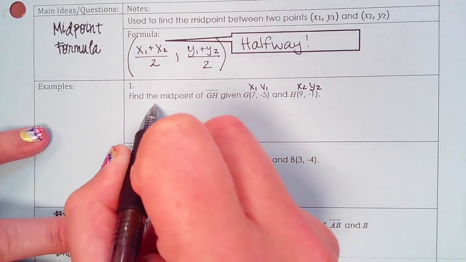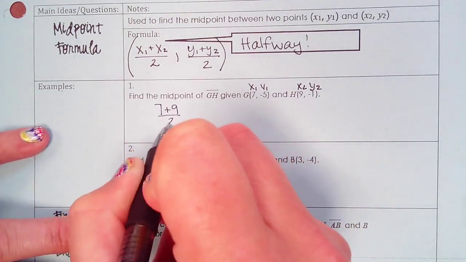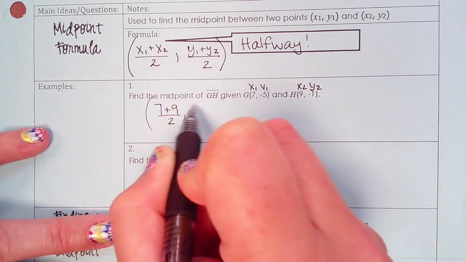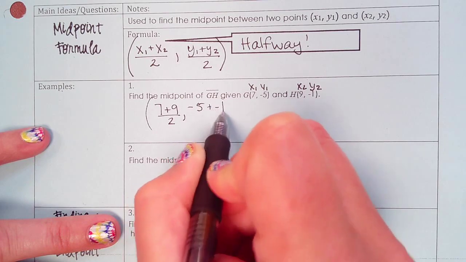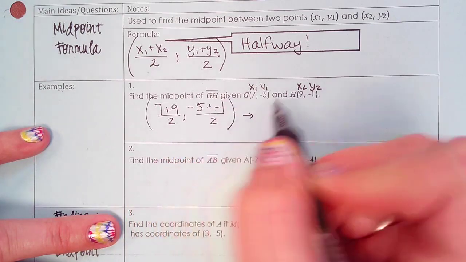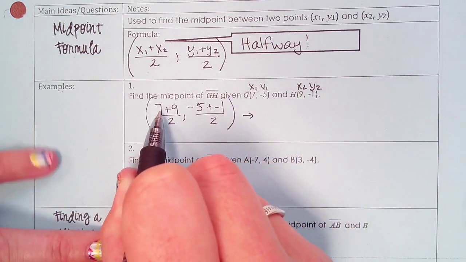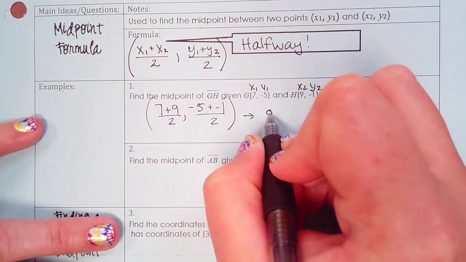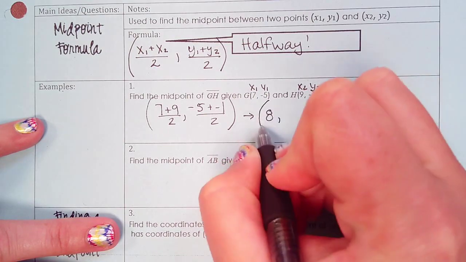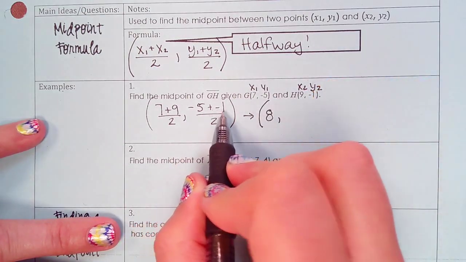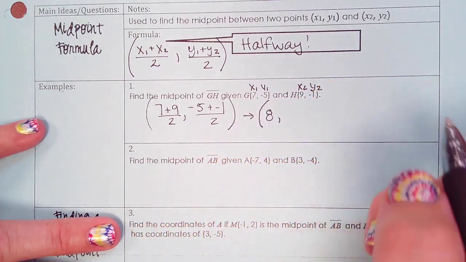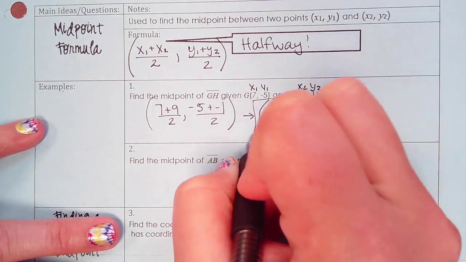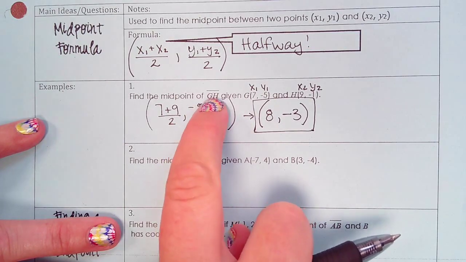So I have 7 plus 9 divided by 2, and -5 plus -1, divide that by 2. 7 plus 9 divided by 2 is 8, comma, -5 plus -1, so -6 divided by 2 should be -3. This ordered pair represents the point exactly in the middle of segment GH.